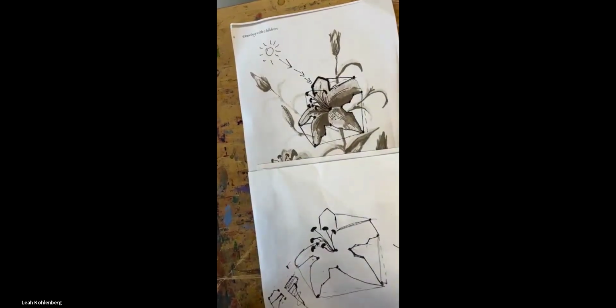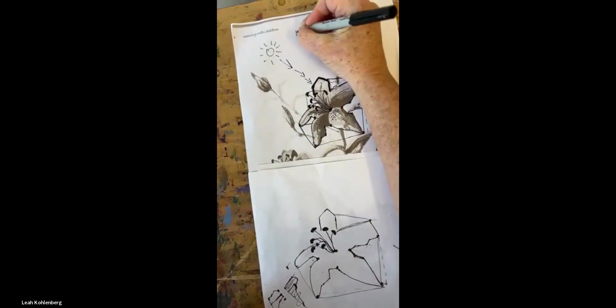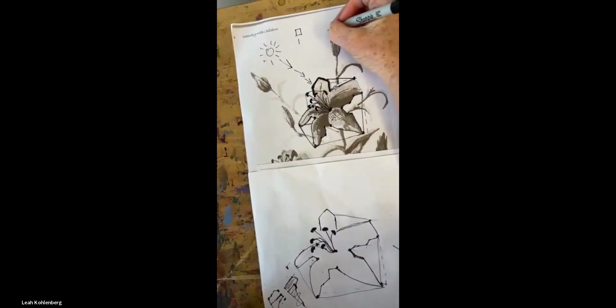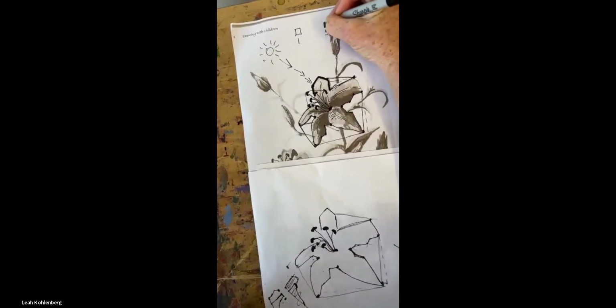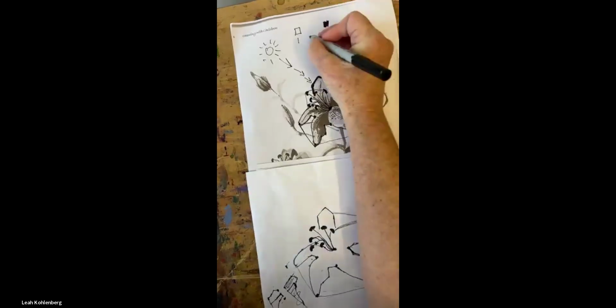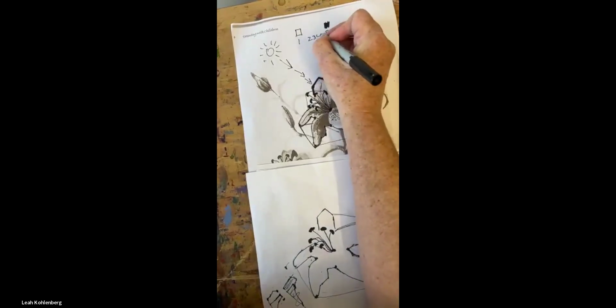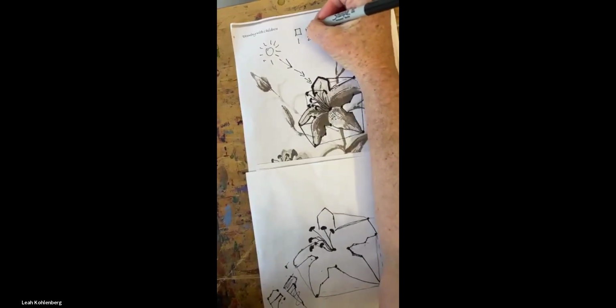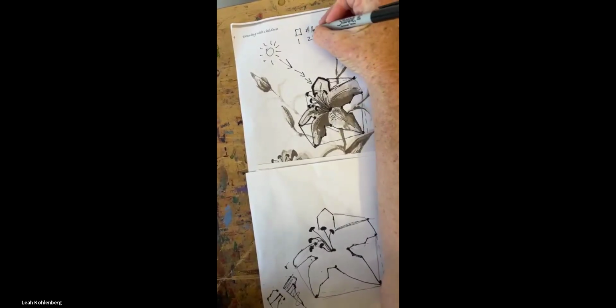Now we're going to talk about something called value, which is the lightness or darkness of any color. So if 1 is white and 5 is super dark, 2, 3, and 4 are midtones. They get gradually darker.